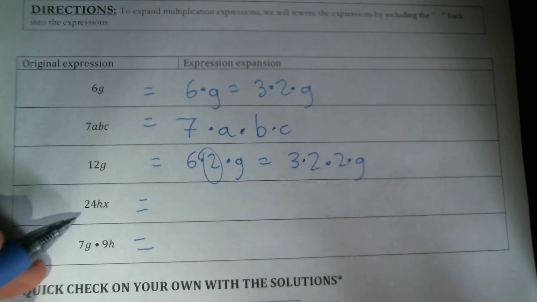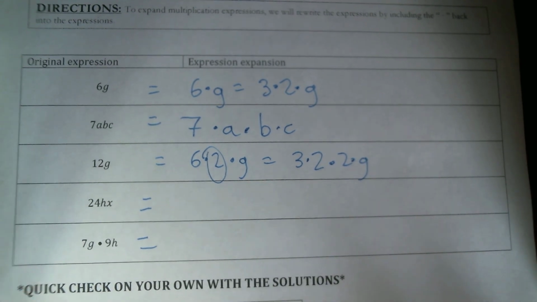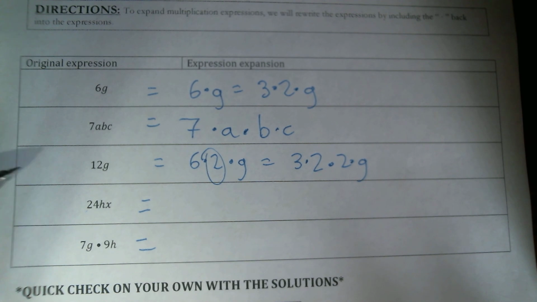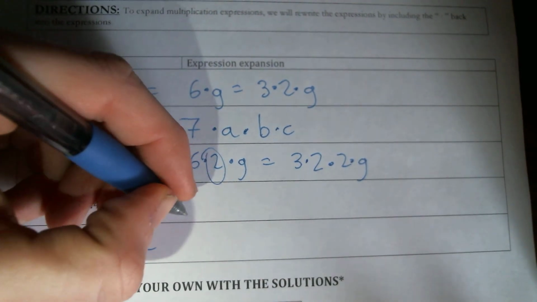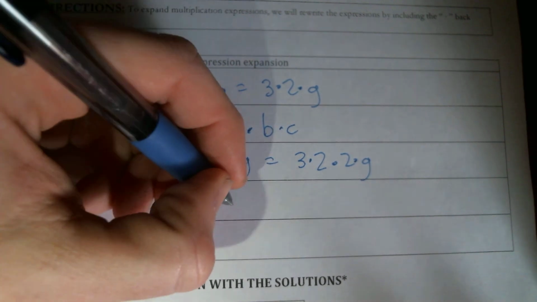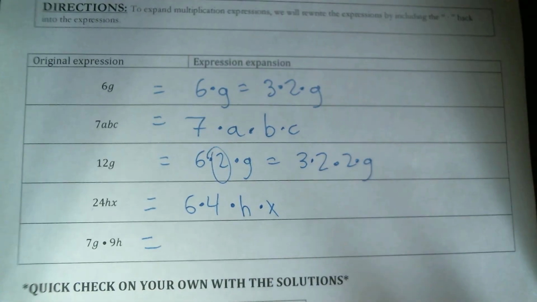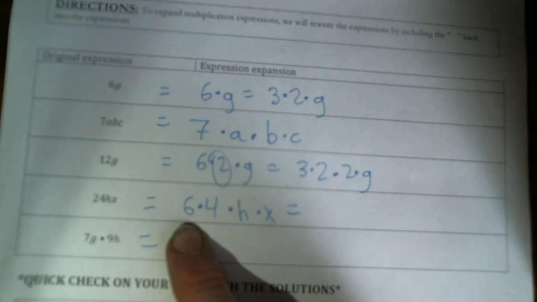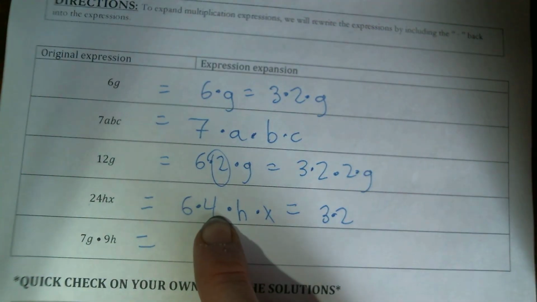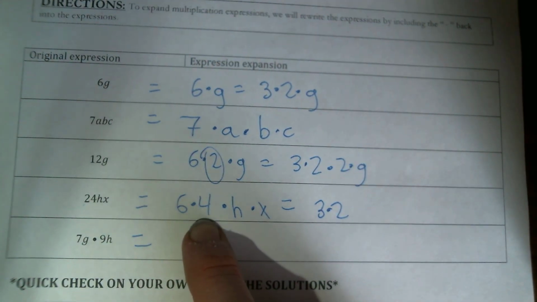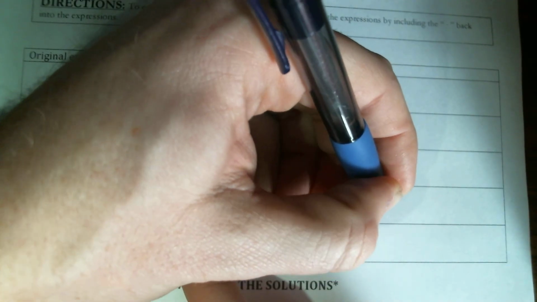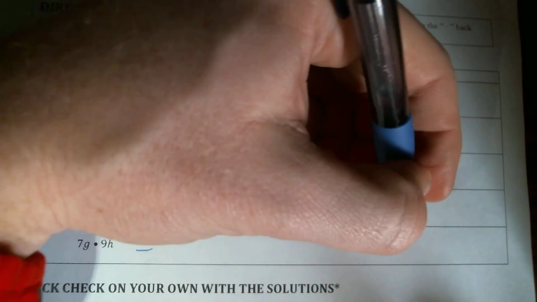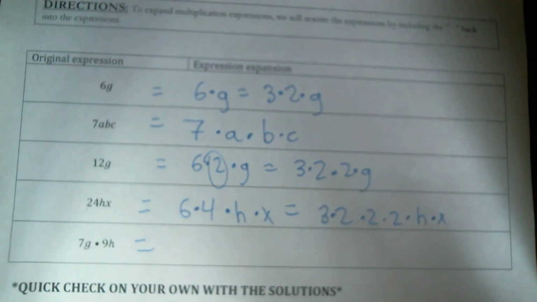All right, next one, 24. You might have done this one a couple different ways. 24 is kind of a unique number. I like to think of 24 as 6 times 4. And then I also have times h and times x. But I need to think about 6. Well, I've already broken 6 down earlier, so look back and see what you can break it down into. Looks like I've already broken it down into 3 times 2. But then 4 can be broken down as well. What multiplication problem can I think of 4 as? I can think of it as 2 times 2. And so then I just have to add on h and x, and I am good to go.